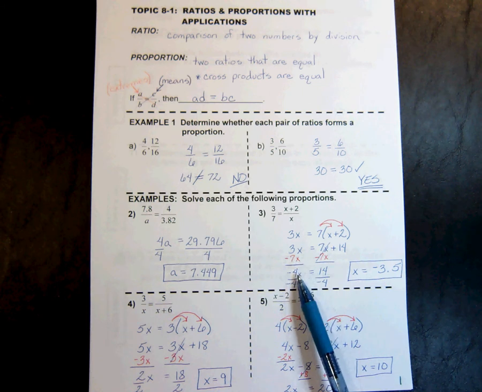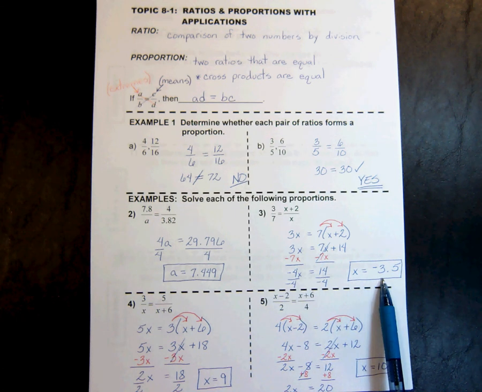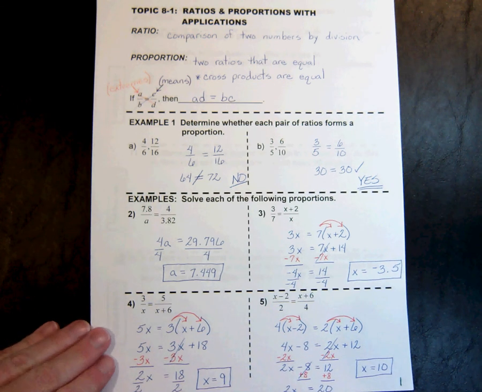After I've subtracted, I get negative 4x. Then dividing by negative 4 gives me negative 3.5. So take a minute to distribute, subtract, and divide. Pause it to finish copying that.